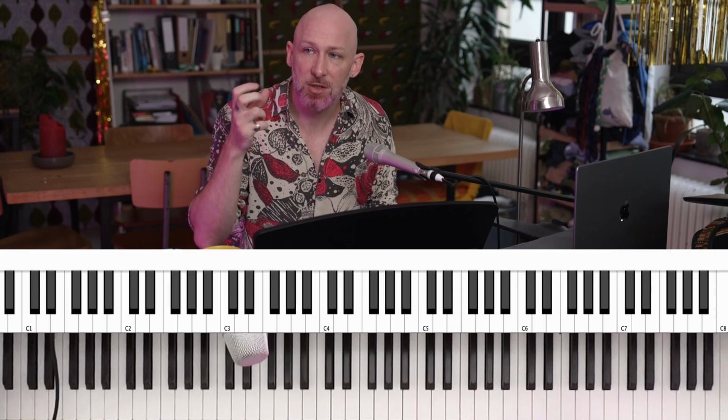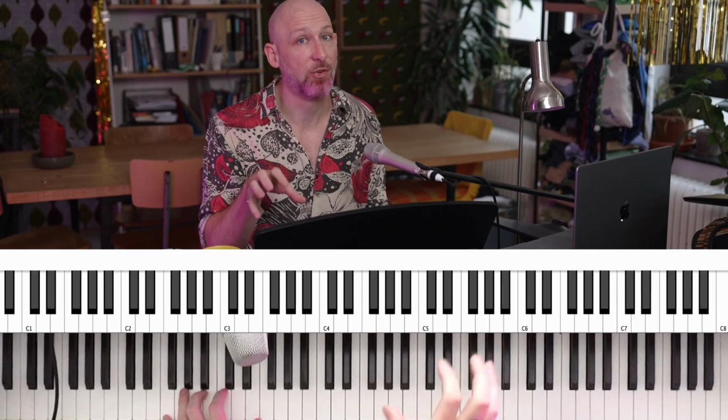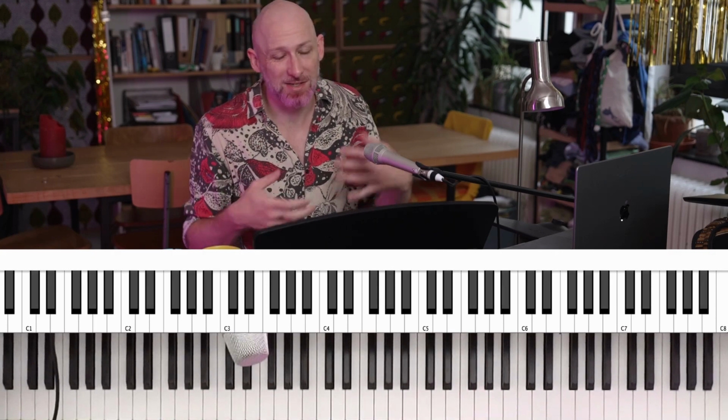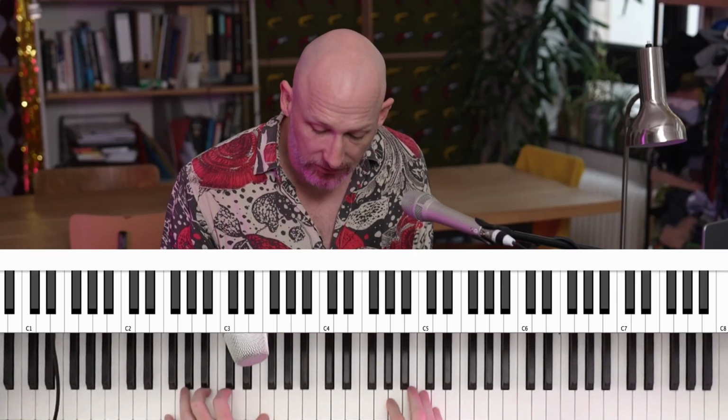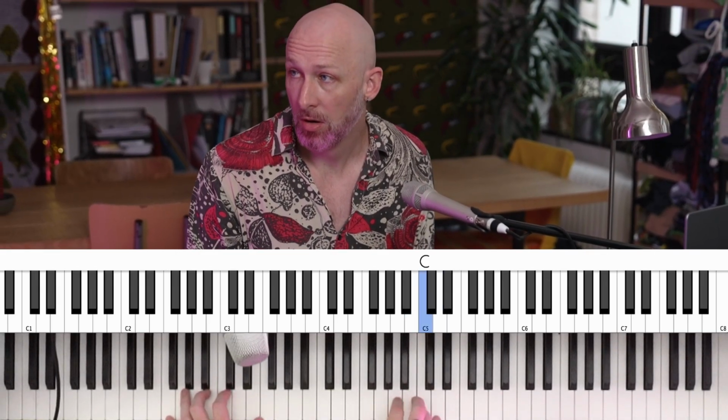So our ear is listening to the topmost note and listening to what the topmost note is at any given moment. And so if our topmost note is different from that of the original song, then we're going to say, okay, it's not quite there yet. So the song itself goes... right?